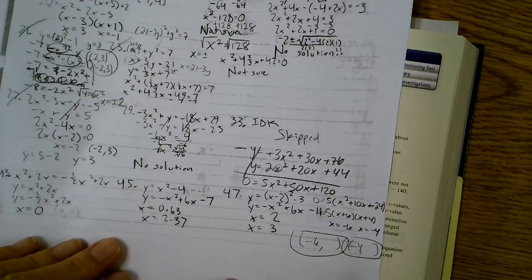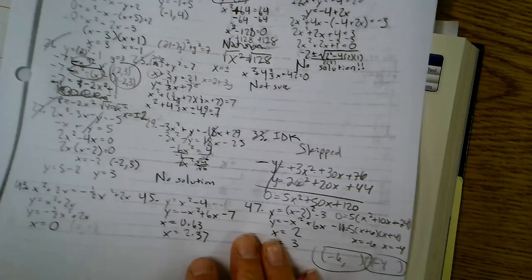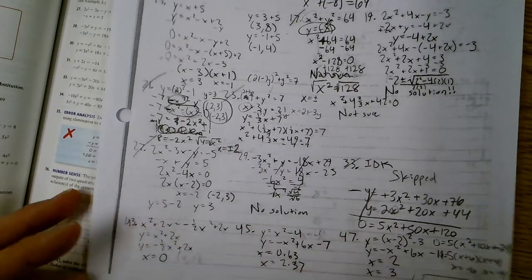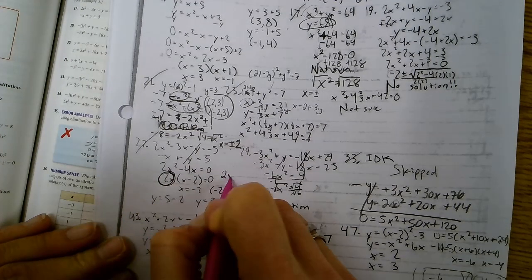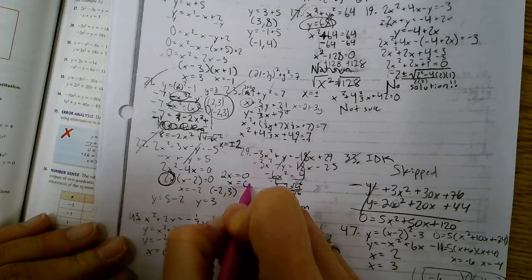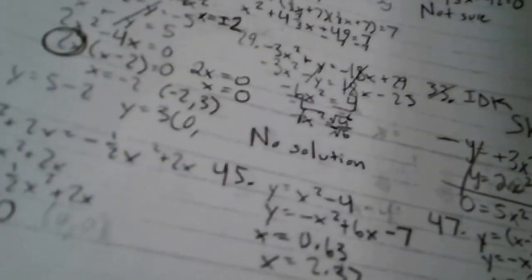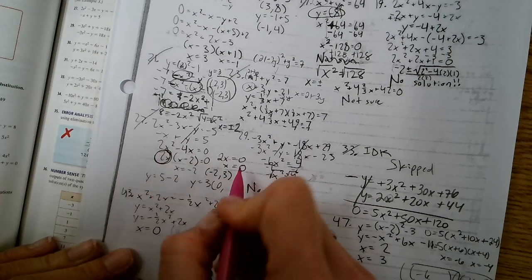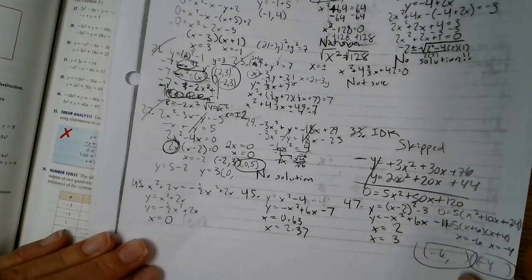You said I'm not sure where the other set of points came from in number 27. I don't know what you mean by other set of points. Oh, because right here, 2x, you have to set that equal to 0 as well. 2x equals 0. 0 divided by 2 is 0. Let me just check 27. Yep, that's where it comes from. So then you plug in 0 for x, and you get y equals 5. So that's the point 0, 5. All right, hopefully that helps.